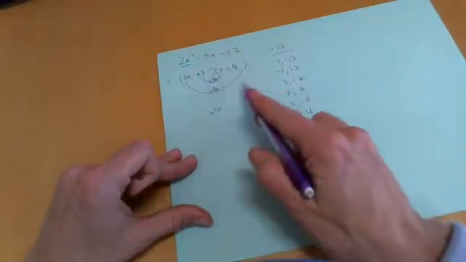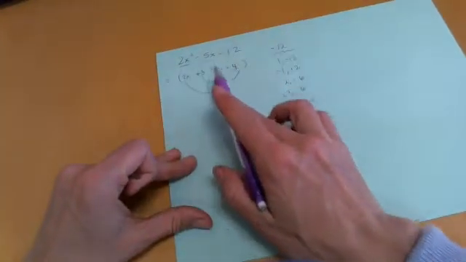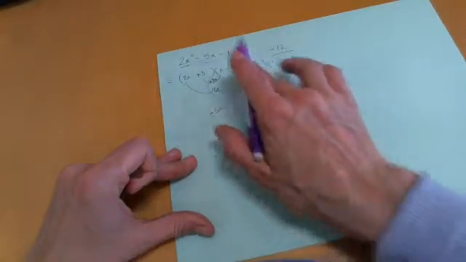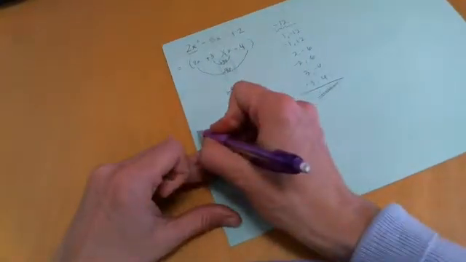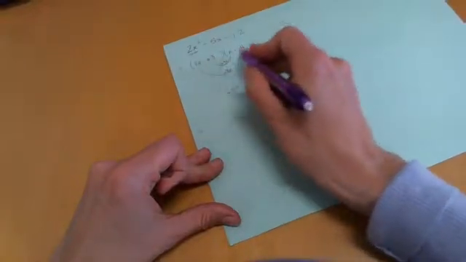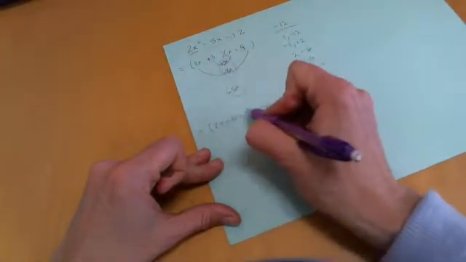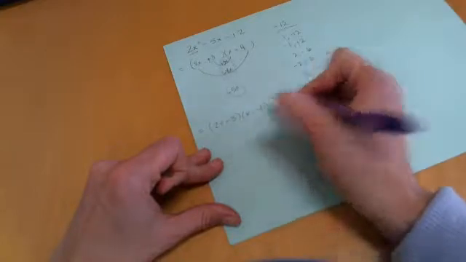So that was all my scratch work, my thought process. If 3 and 4 didn't work, then I could try 2 and 6, 1 and 12, and play around and do some trial and error. My final answer, since I've made some notes up here, I'll just rewrite it: 2x plus 3 and x minus 4 for this factor.